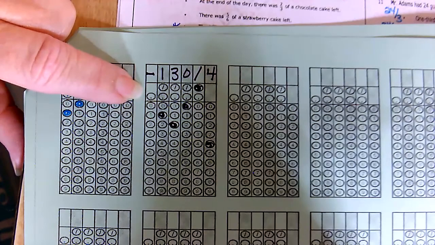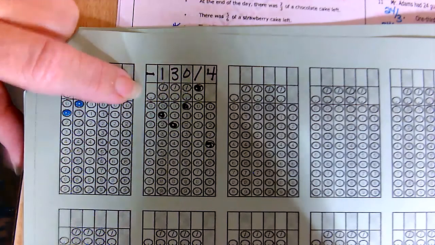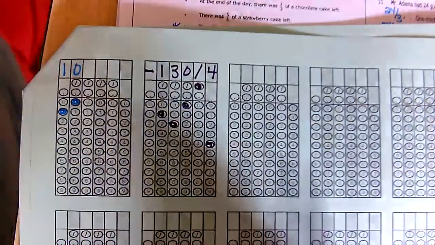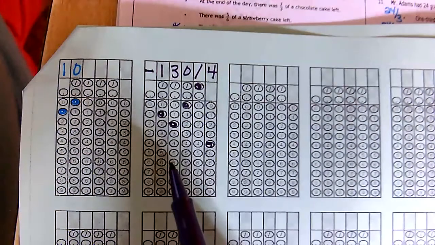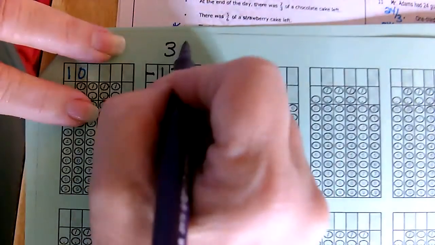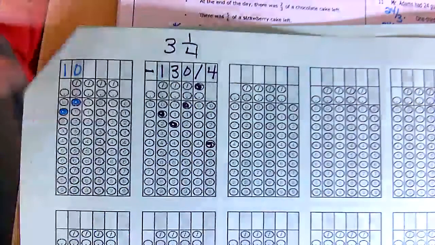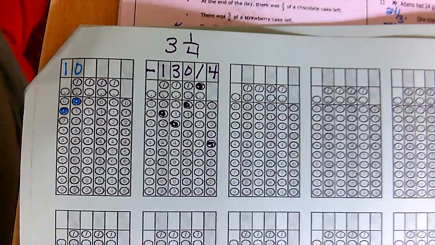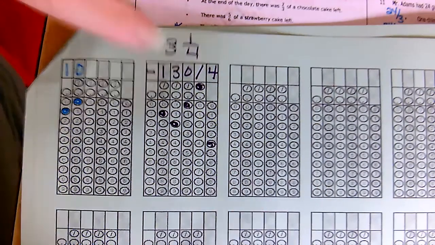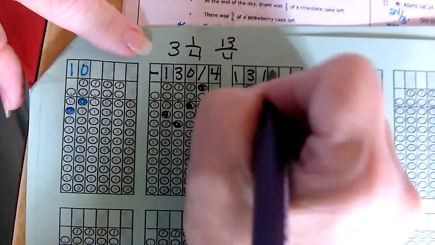Do y'all remember from EOGs? Does it have negatives? Okay. Well, if it don't, that's how you put fractions. You cannot put mixed numbers up here, okay? You cannot put like the 3 and 1/4. They have to be improper. So just flip it, that 13/4, and then do it that way. So 130 divided by 4.